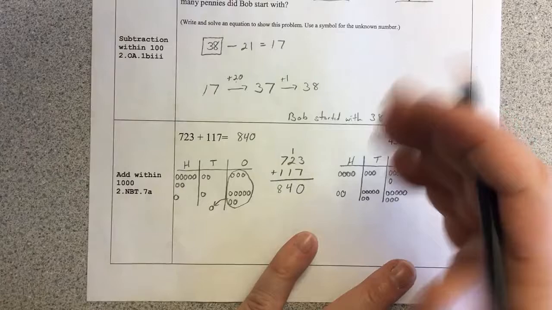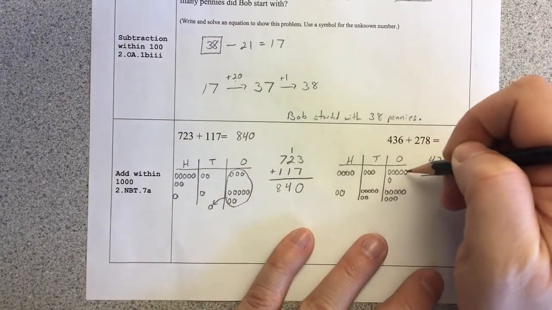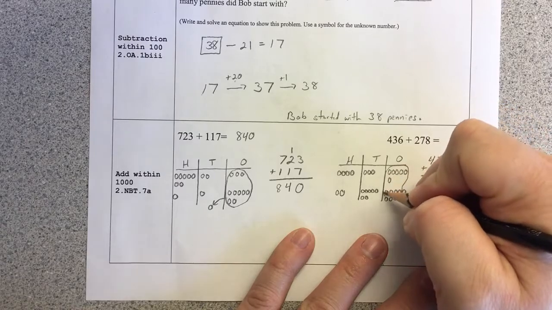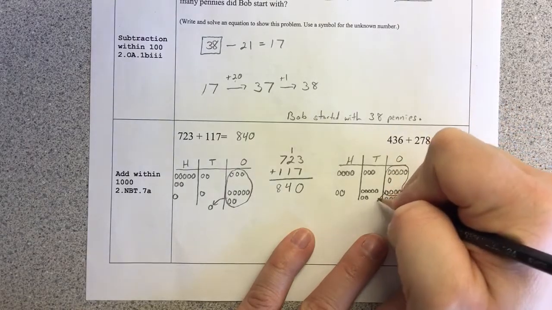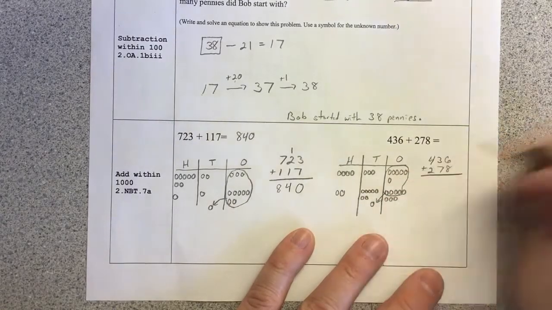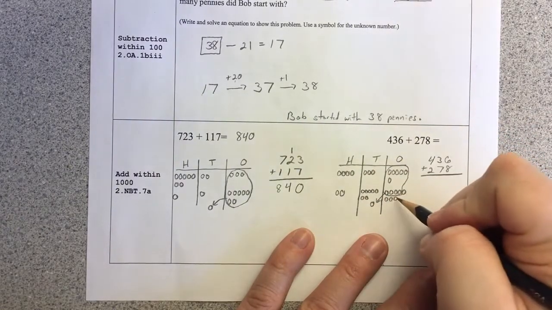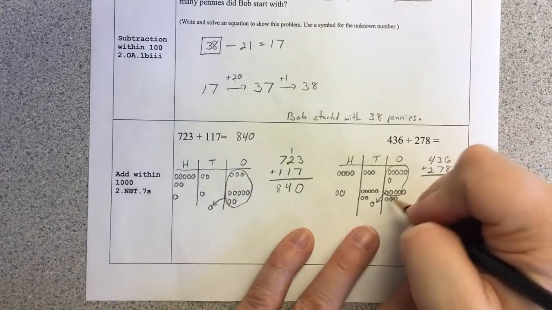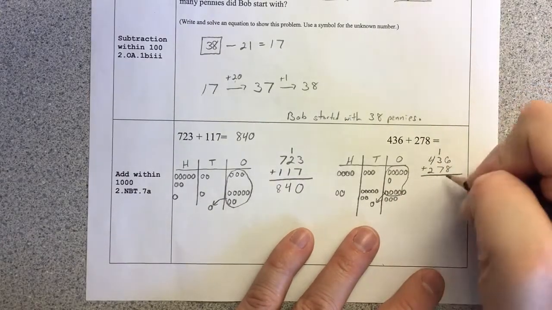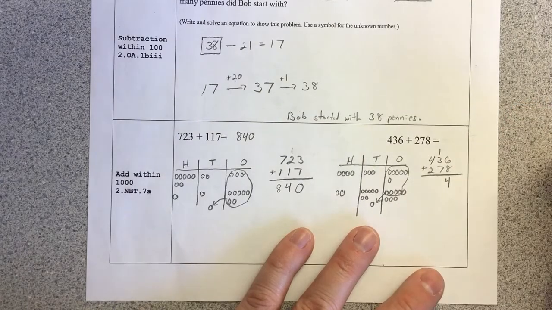So we're going to do our bundles first. 1, 2, 3, 4, 5, 6, 7, 8, 9, 10. So there's a bundle of 10. I can move that over, and that becomes a 10. Extend those down so I don't get confused. And now 1, 2, 3, 4 remaining. Well, if you look here, 6 plus 8 is 14. I bundle 10 of those together, and there would be 4 remaining.